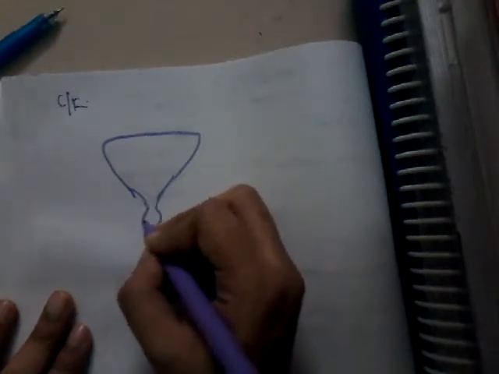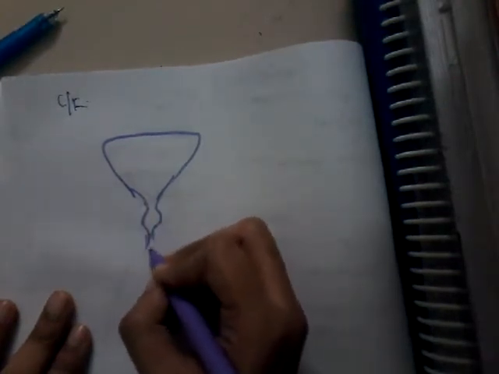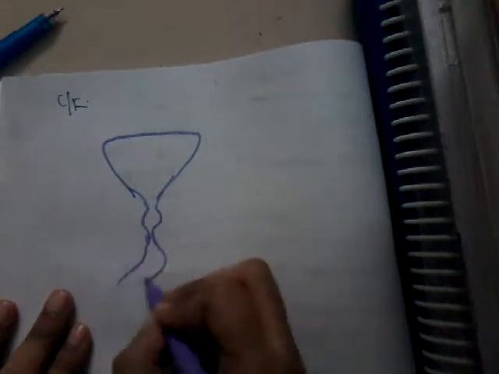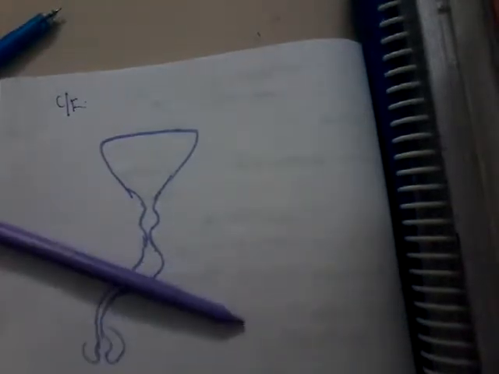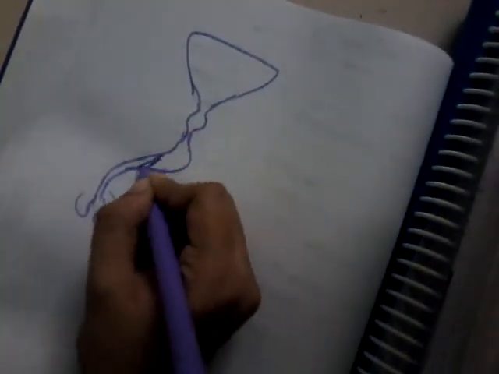Right. So now this is the bladder, and then the prostatic urethra, membranous urethra, bulbar urethra, and penile urethra. Now, there is some stricture here. Just think that there is a stricture here. So what happens?